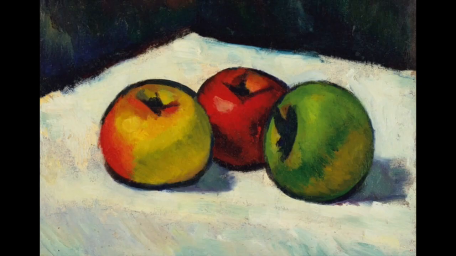This is a still life painting of 3 apples by Paul Cézanne, and without those shadows or those different values, we might not get the sense that those apples are actually in a space. They would just seem like they're floating. So being able to add value and shadow really helps create the illusion of space and depth in art.